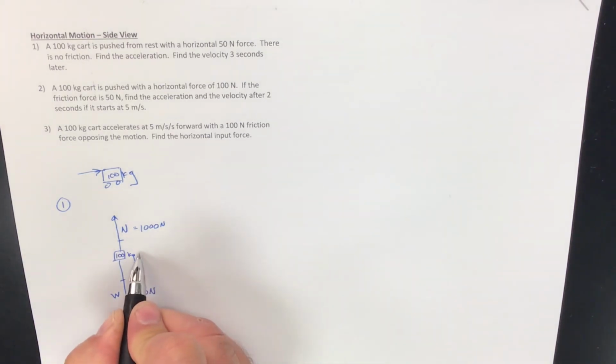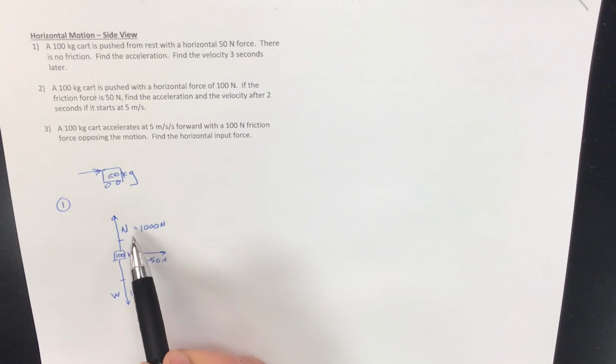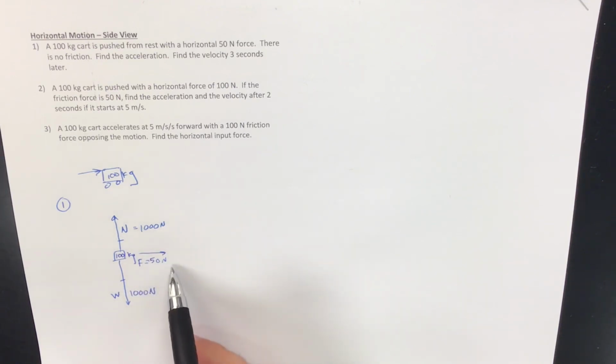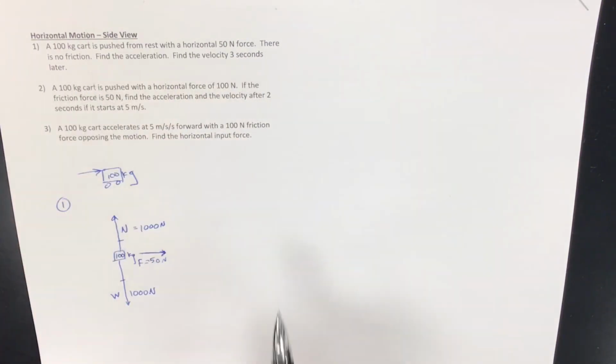And pushed in some direction with a 50 Newton force, and that is the F. Now what you're tempted to do here is you're like 1,000 and 1,000 and a 50. Wait, they're all the same size. Be careful. Try to make this 50 obviously shorter. I didn't in this case. I'll try to improve. And there is no friction force. There's no friction. Find the acceleration, find the velocity 3 seconds later.